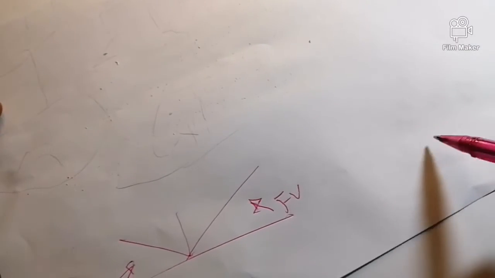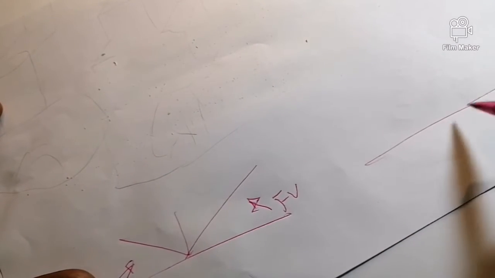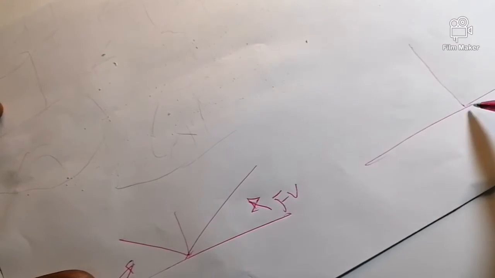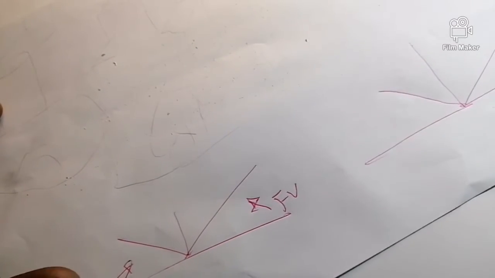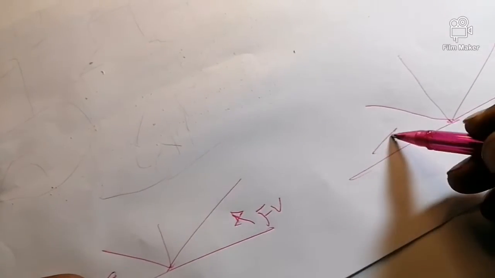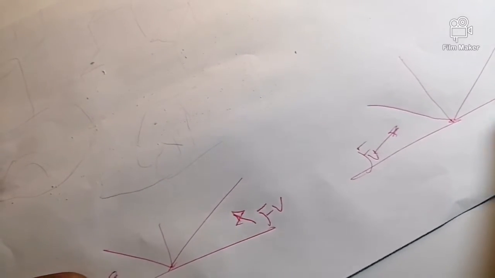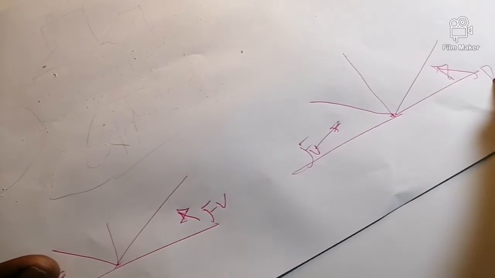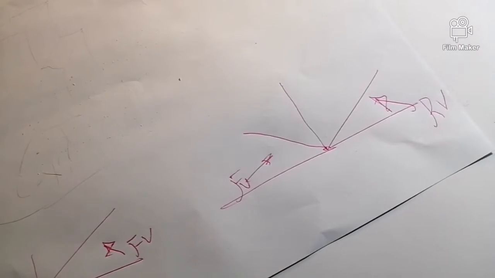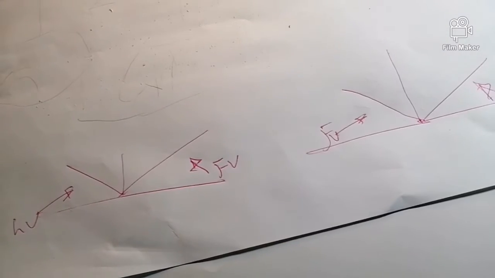Again, if those two views that you are busy with are given in third angle orthographic projection, which means your front view will come this side, so that your right view comes this side. You see the difference.